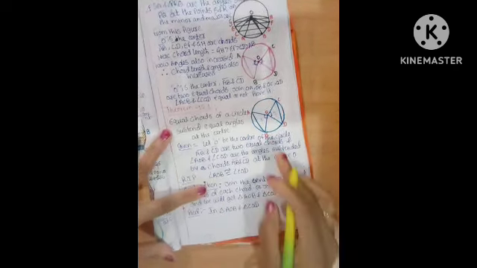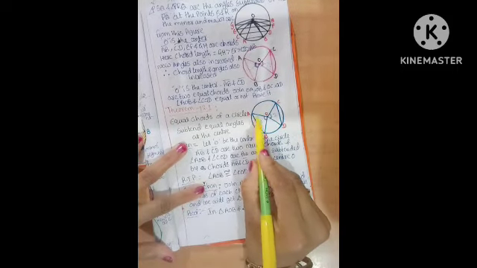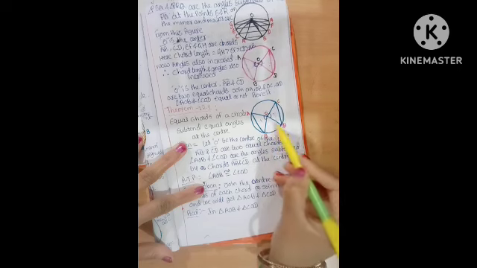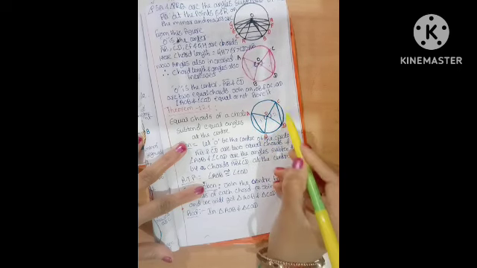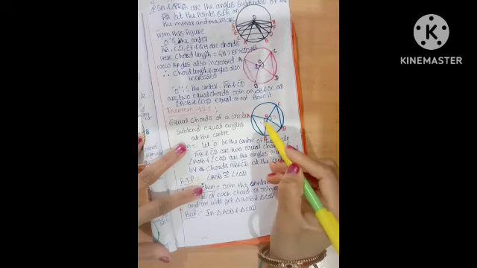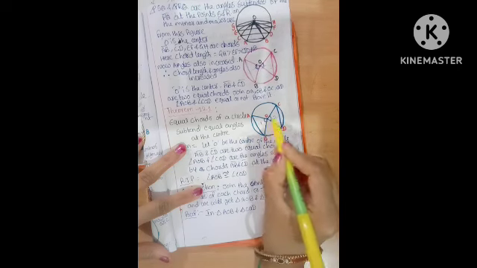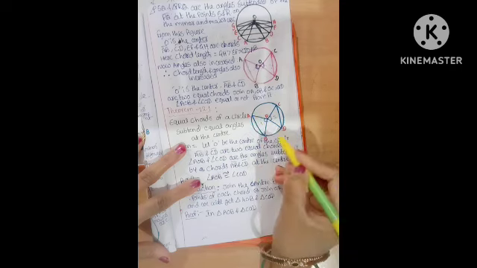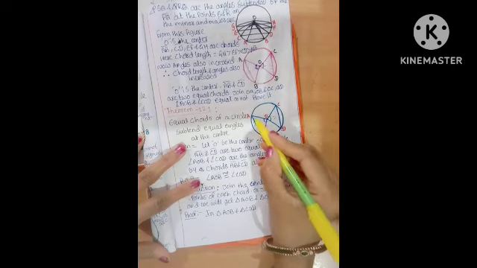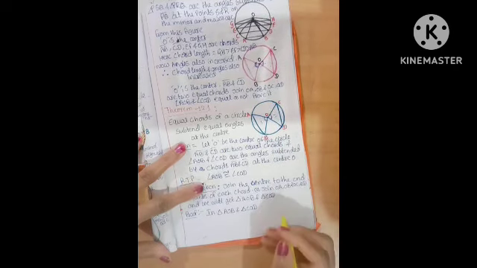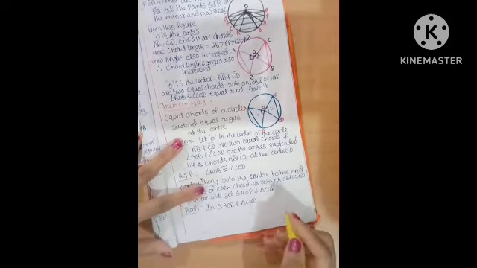In these two triangles, all of these are radii: OA, OB, OD and OC. In a circle, the fixed distance from the center to any point on the circle is called the radius. So here all of these are radii, and radii are at equal distance on the circle. That's why OA, OB, OD and OC are all equal radii.